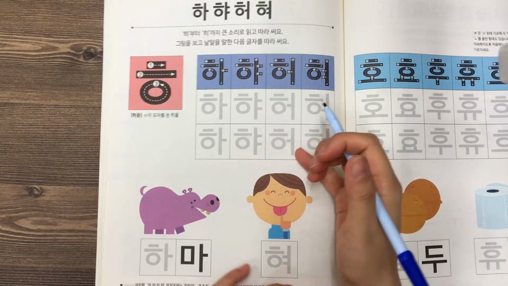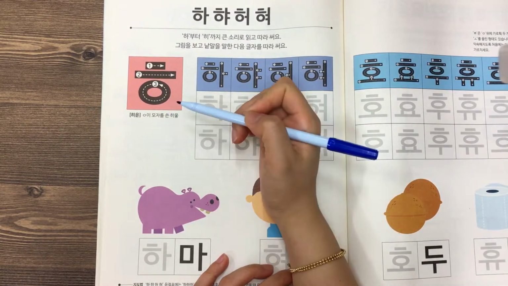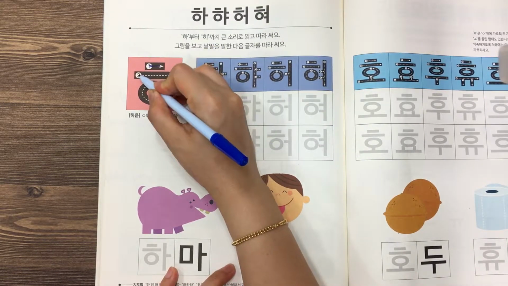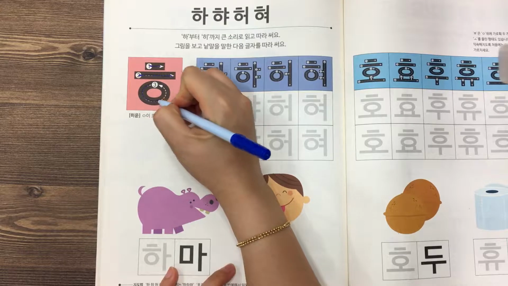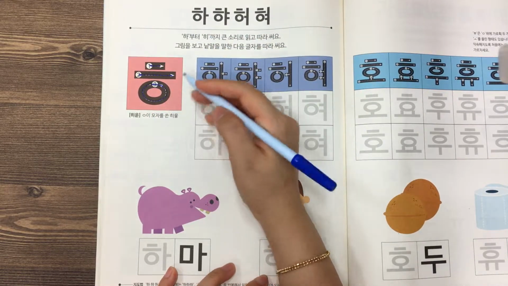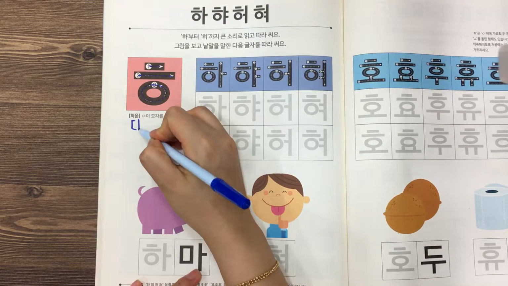Today we are gonna study the last beginning consonant, hit. Hit. So we are writing 1, 2, 3. This is hit. Its pronunciation is he.